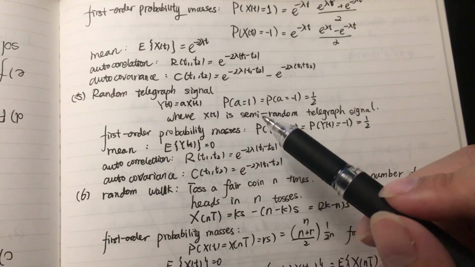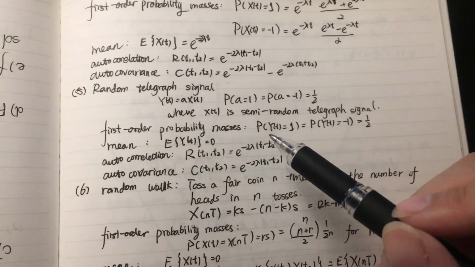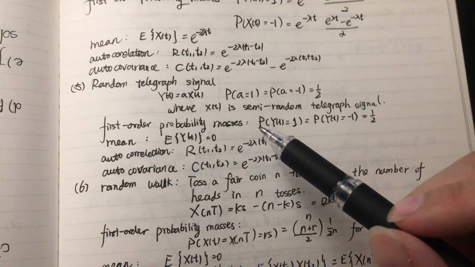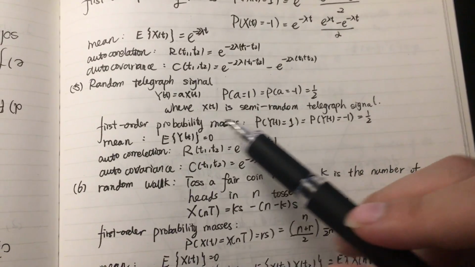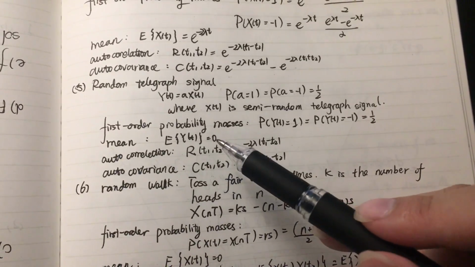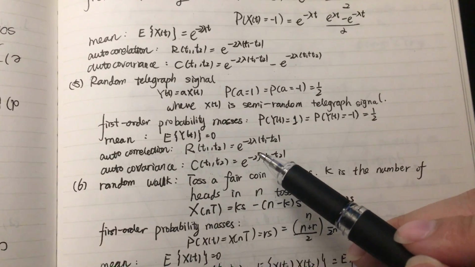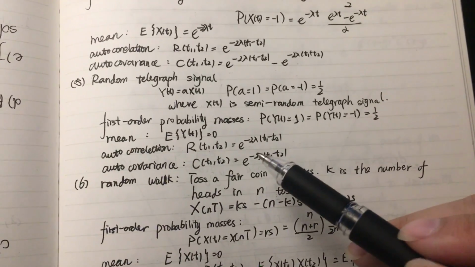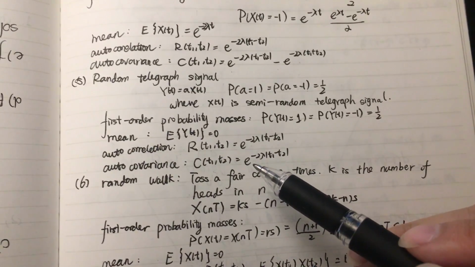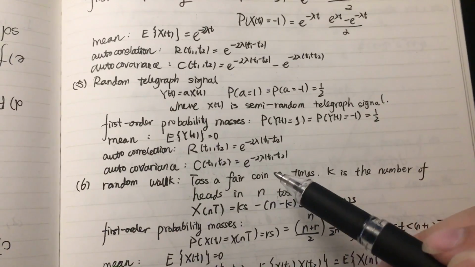It has the properties where its probability mass is equal to 1 over 2, and its mean is equal to 0. Its autocorrelation is equal to e to the power of minus 2 lambda times the absolute value of t1 minus t2, and the autocovariance is also equal to the same value.